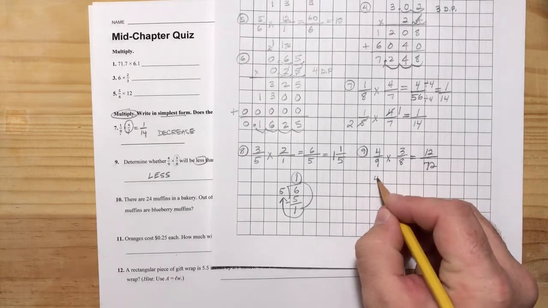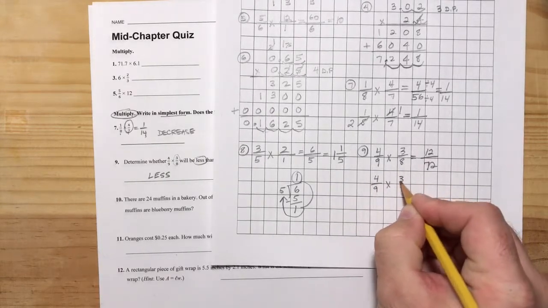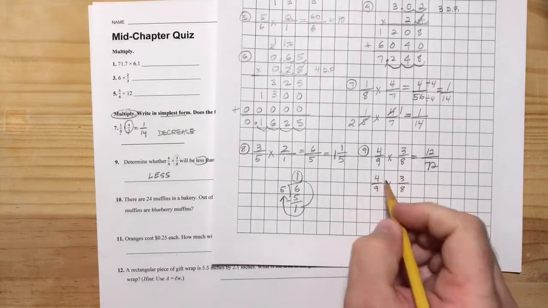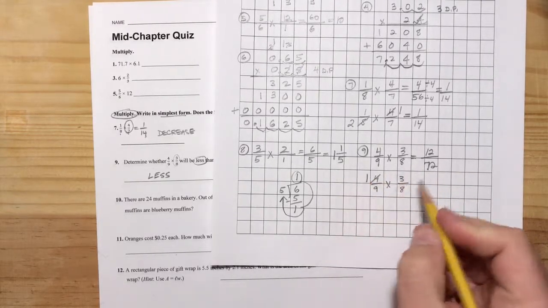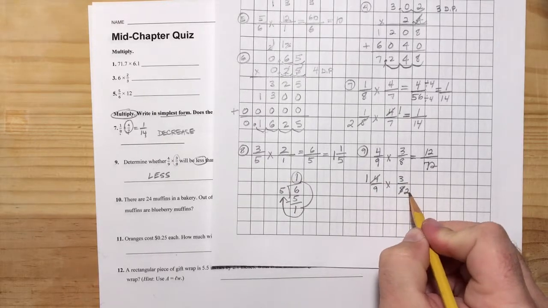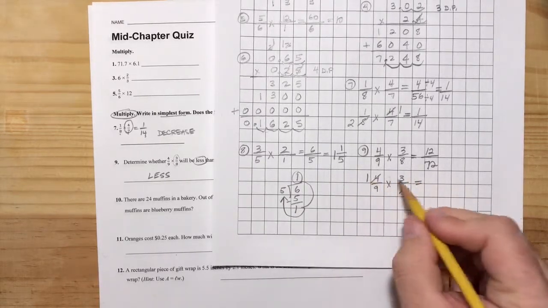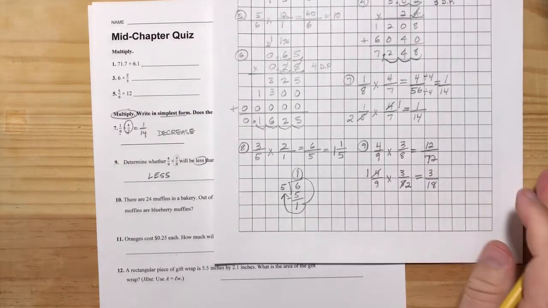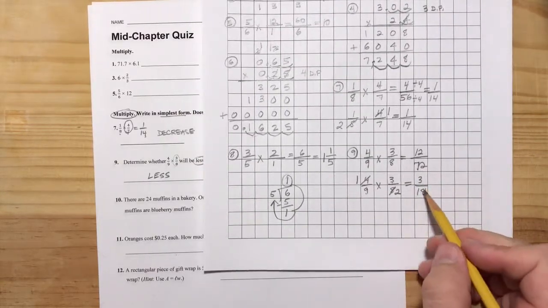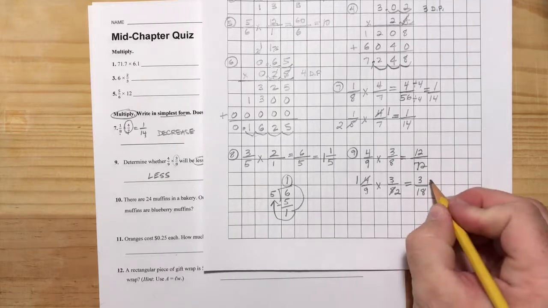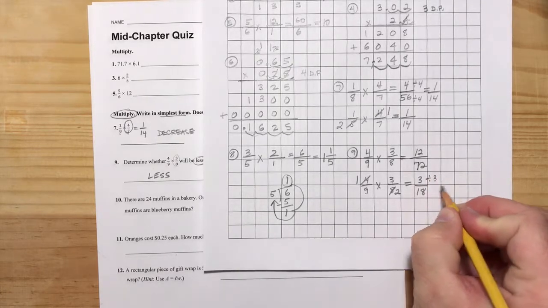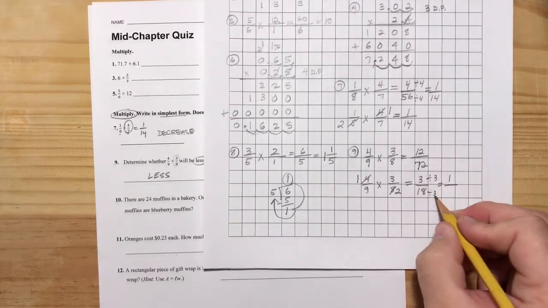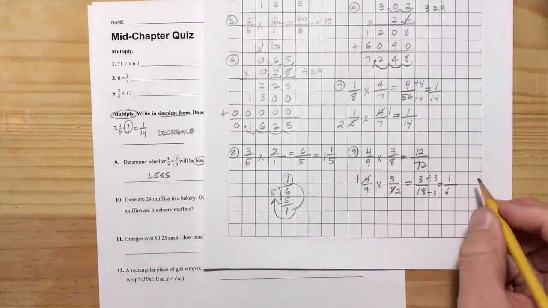So the other way is to simplify first. 4 and 8 have something in common. They have a 4 in common. 4 divided by 4 is 1. 8 divided by 4 is 2. Now 1 times 3 is 3. 9 times 2 is 18. But I'm not finished because 3 and 18 have something in common. I can divide both of them by 3. 3 divided by 3 is 1. 18 divided by 3 is 6.